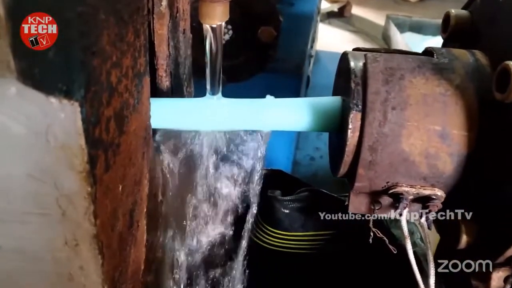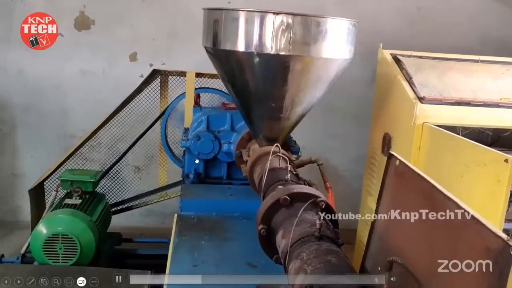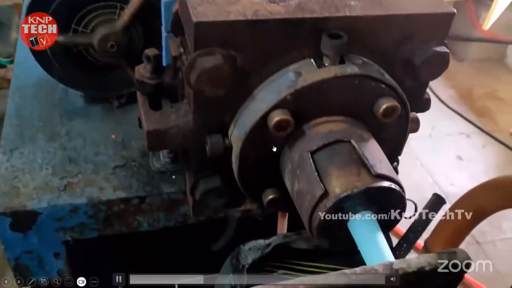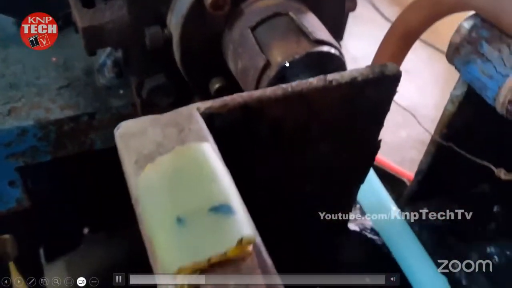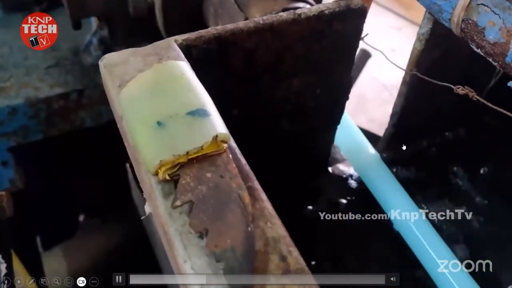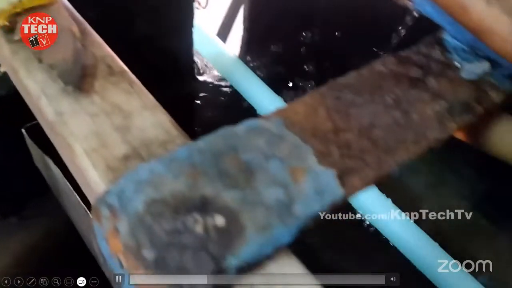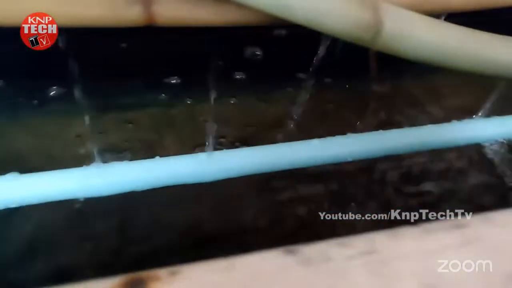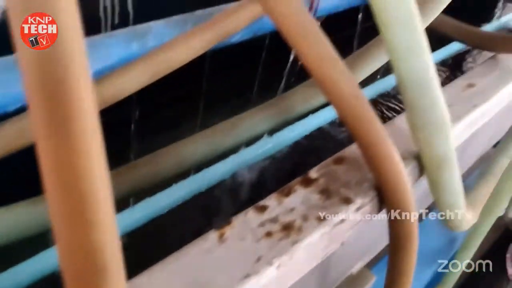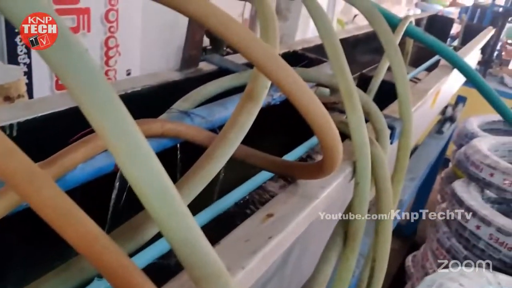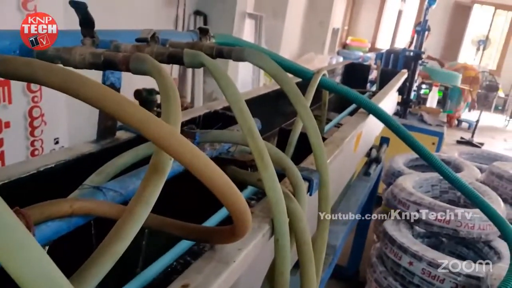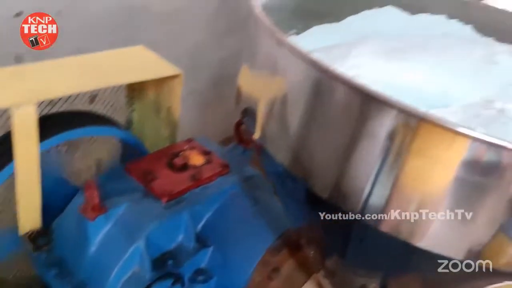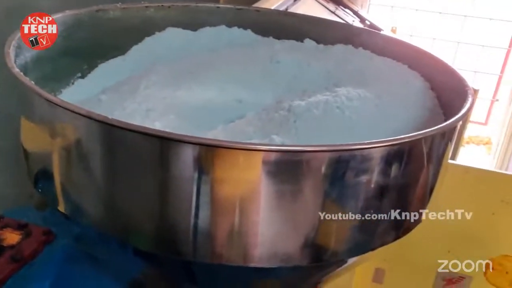See now, there is a gap. This is the die. See here, the pipe and the cooling. A flexible pipe, a hose pipe, a garden pipe, you can manufacture by this.